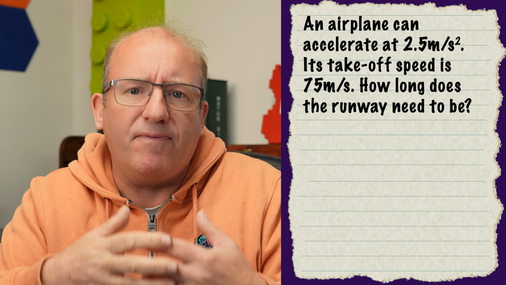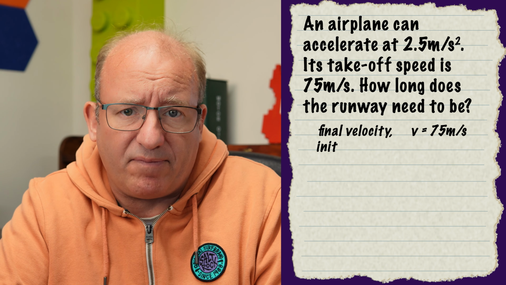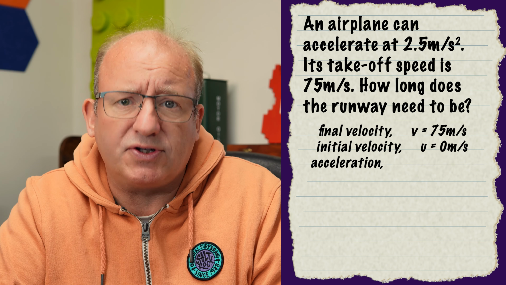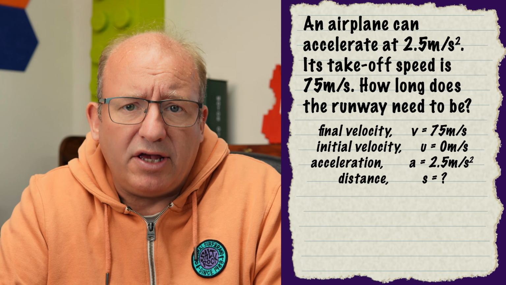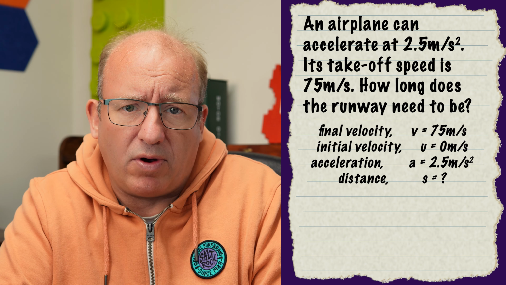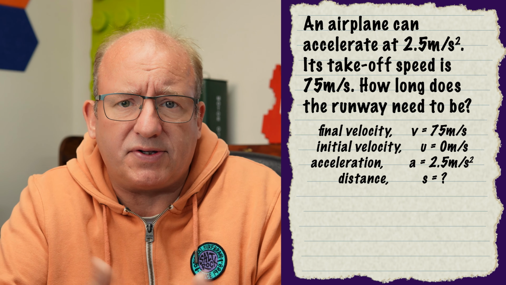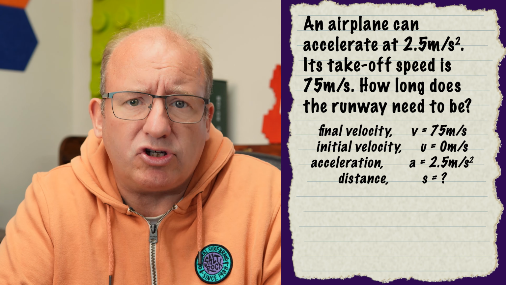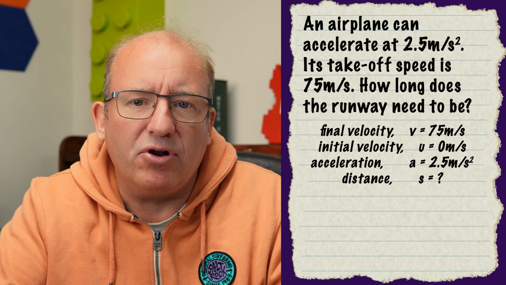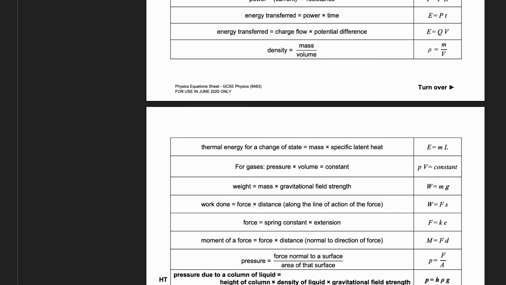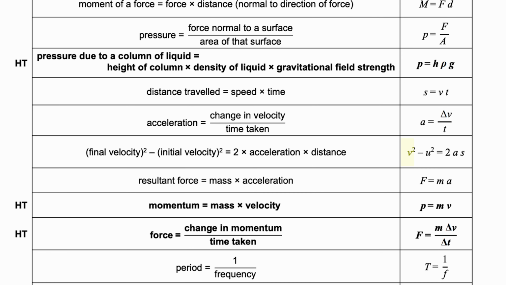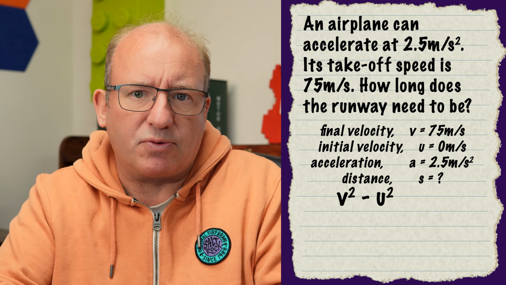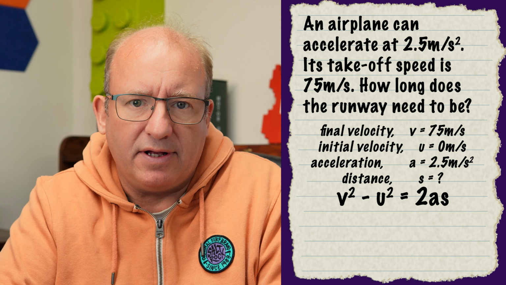So in this equation, v, the final velocity, has got to be 75 meters per second. The initial velocity, u, is 0 meters per second. The acceleration is 2.5 meters per second squared. And I don't know what the distance is, so I'm just going to write a question mark for s. If I now look at the list of equations that I'm given on an equation sheet in an exam, I can find an equation with those variables in. And I find v squared minus u squared equals 2as. So let's substitute the numbers in.